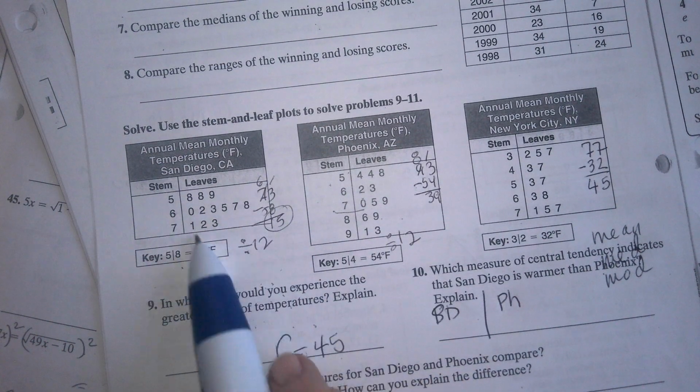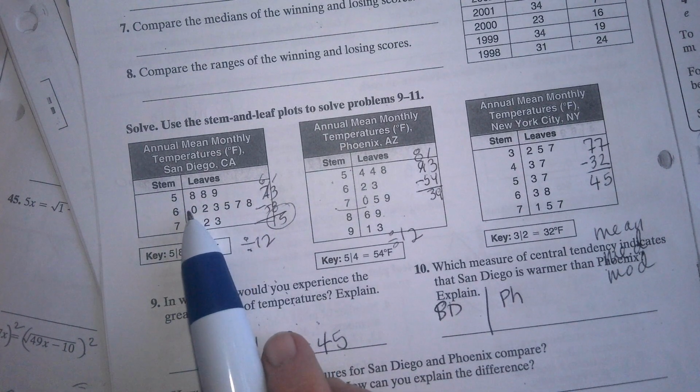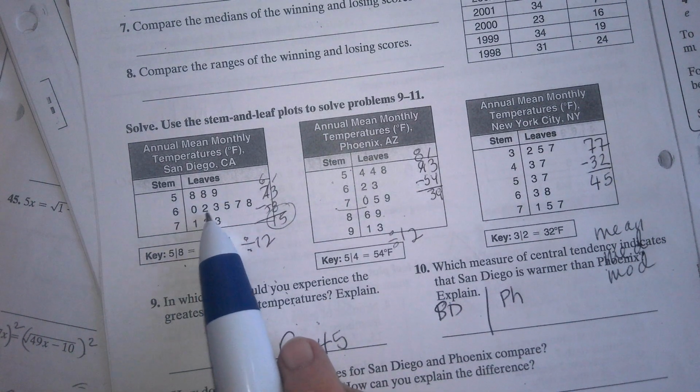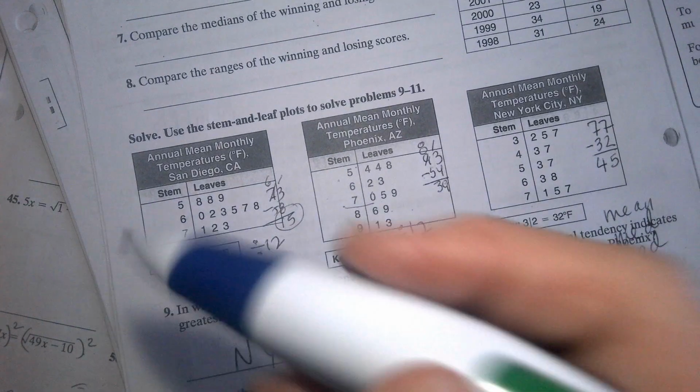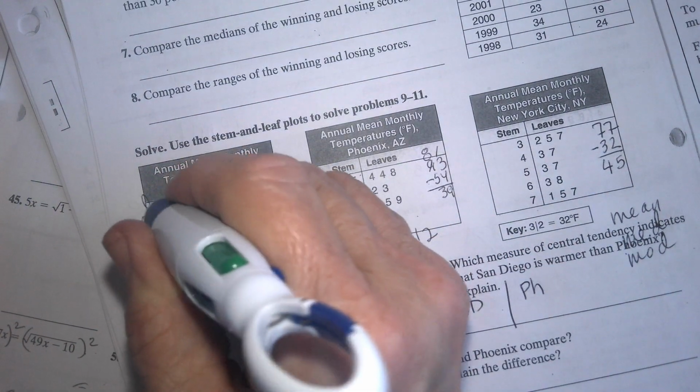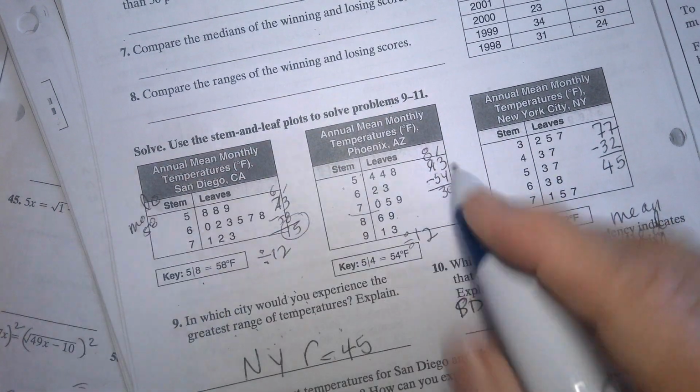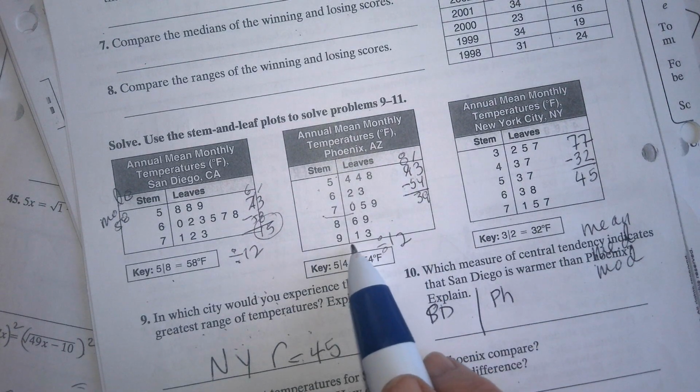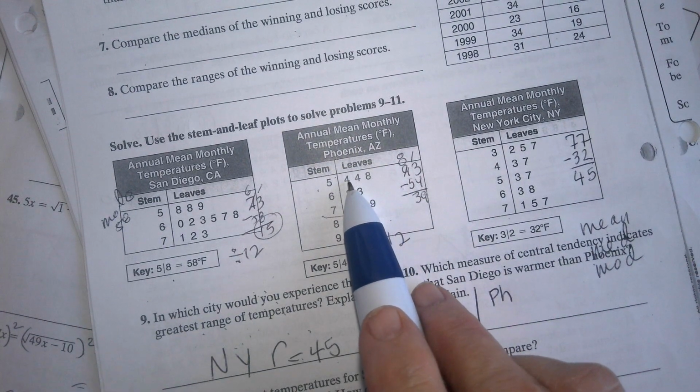Do you see a number here that appears more than once? 58. And is there anything else? No. So here, the mode is 58. What's the mode over here? 54. Oh, that's the one then.